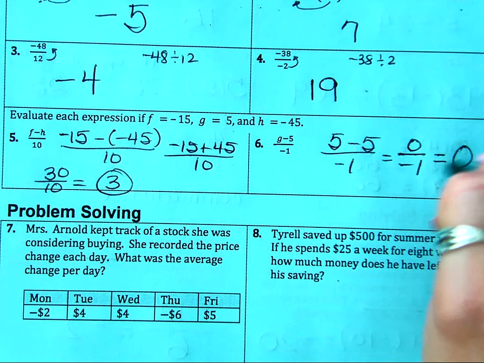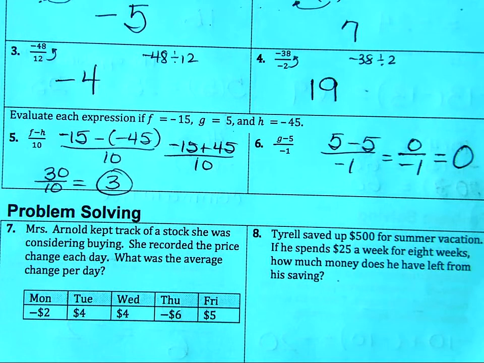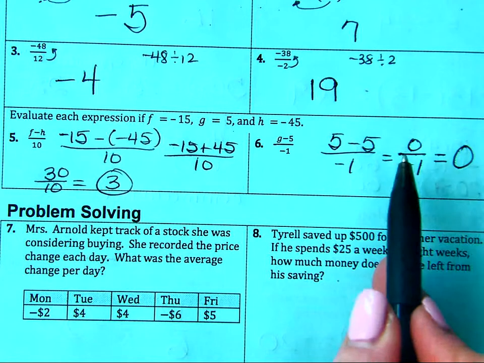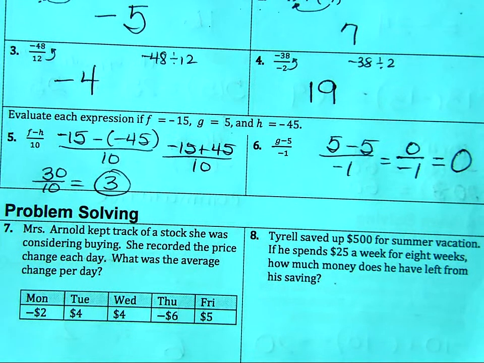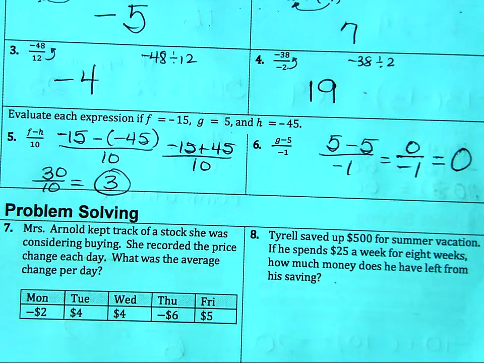It's not the number underneath. It's not 1. It's 0. Every time. I don't care what that number is. If 0 is in the numerator, your answer is 0. All right, let's move on to some division problems with words.